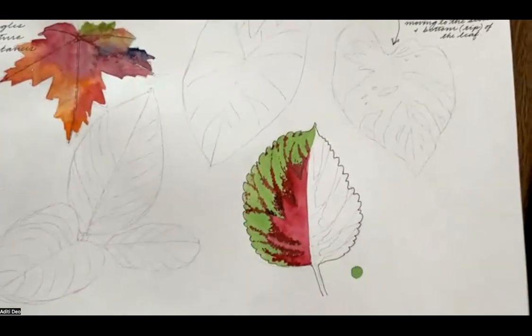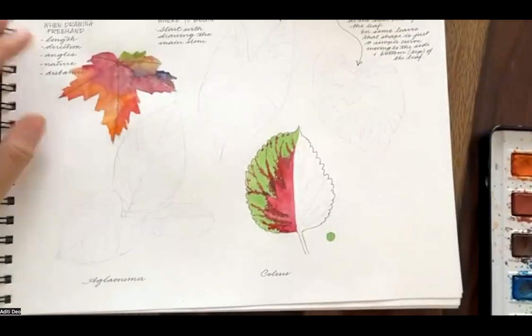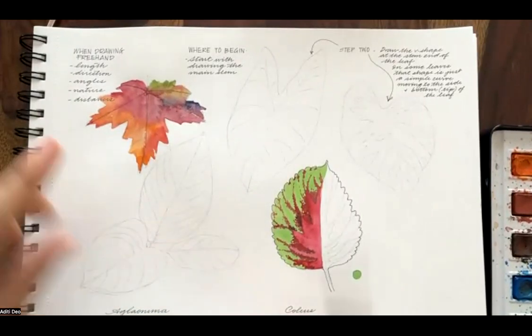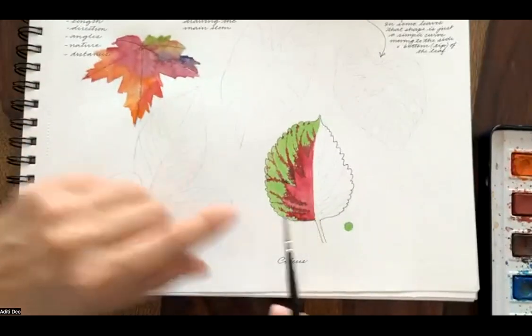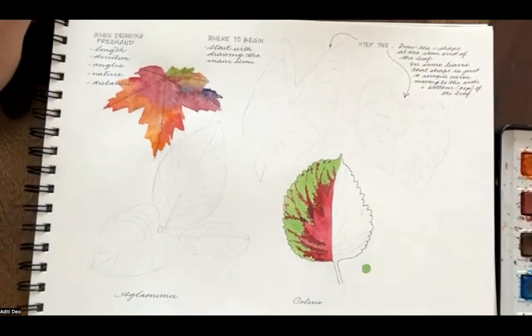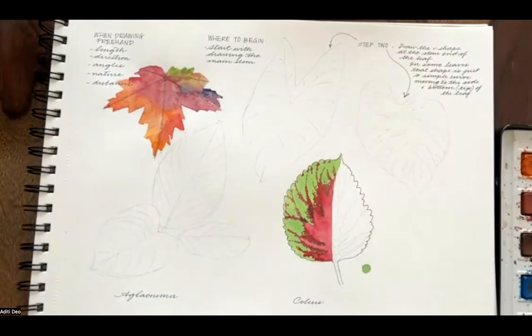Now in both these leaves, one thing you can do after this is dried is using a thinner brush, maybe a number 0, number 1 brush. You can make a few extra lines for just shadow or dimension, just an effect.